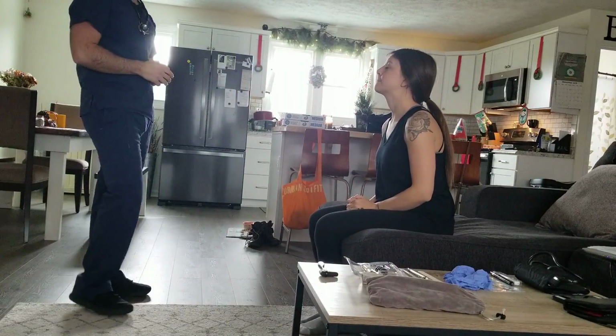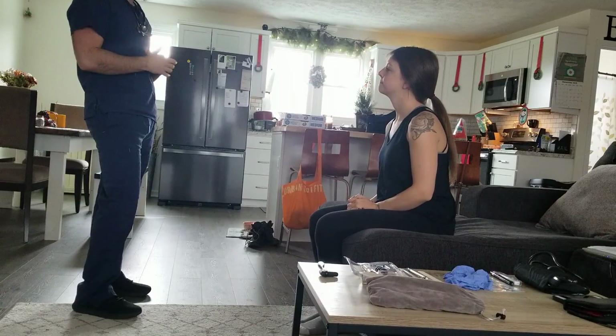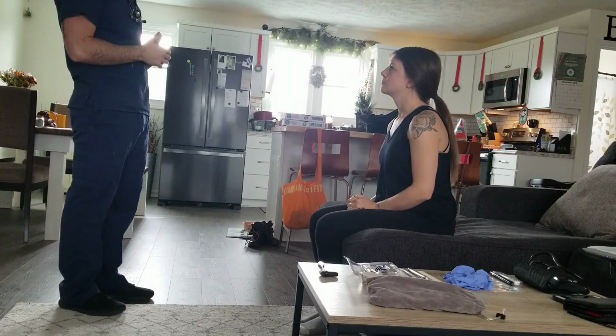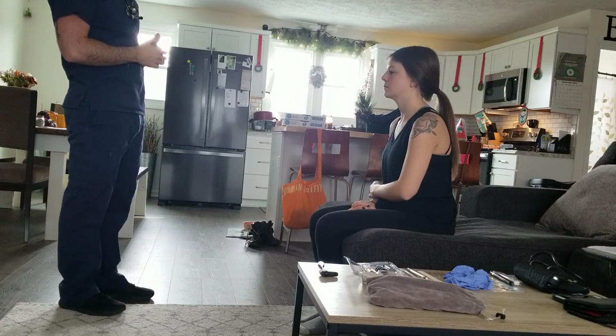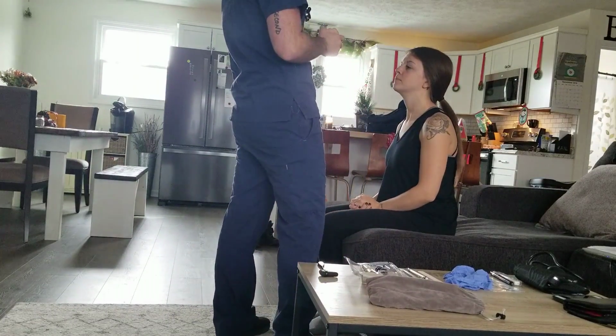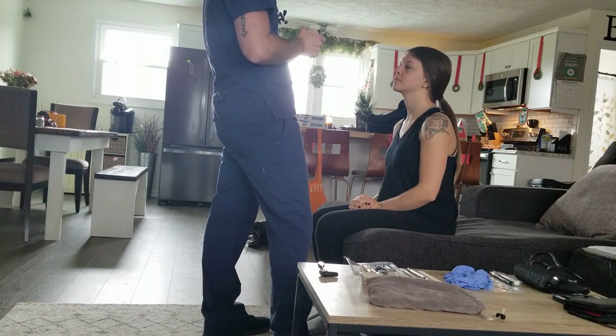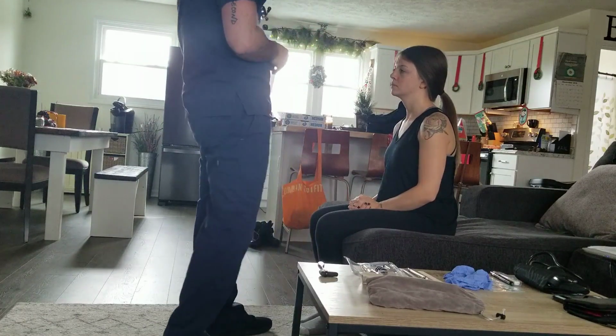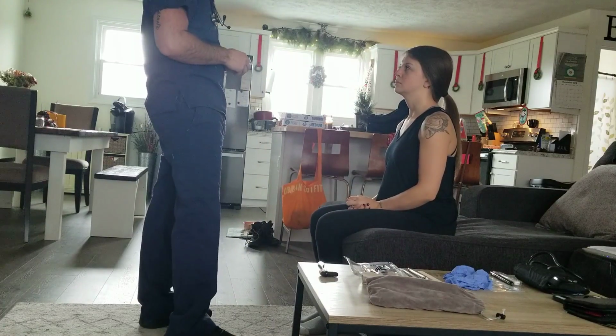So across the room assessment, I'm going to look at the dress and grooming. She's appropriately dressed, appropriately groomed. Skin color is normal, no apparent distress noted. Go ahead and start out with the vital signs. We're going to count respirations. Respirations 14 to 16, even and unlabored.